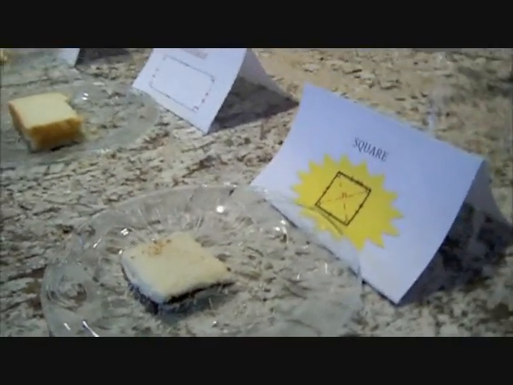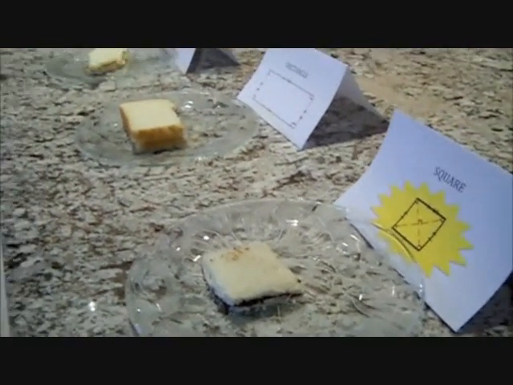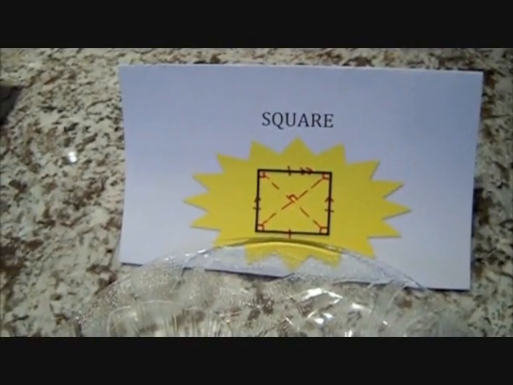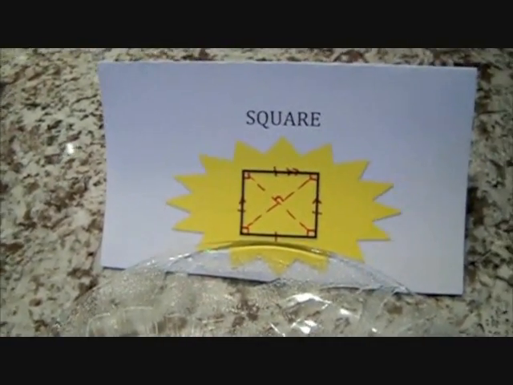Those are some quadrilaterals. And we can see, by the different geometry, that shapes are really in all our everyday life. Quadrilateral shapes.